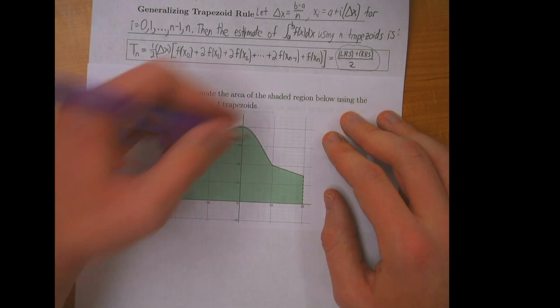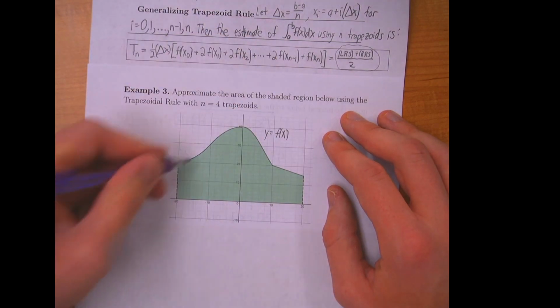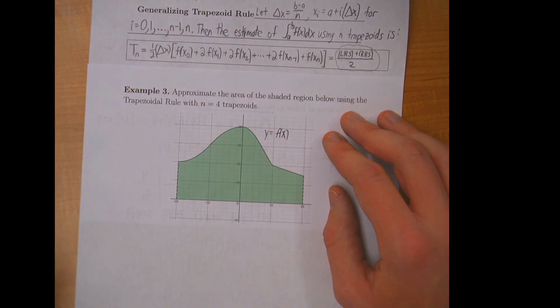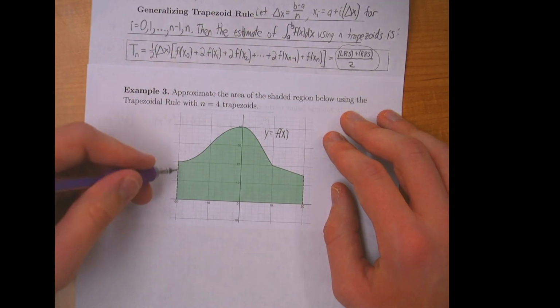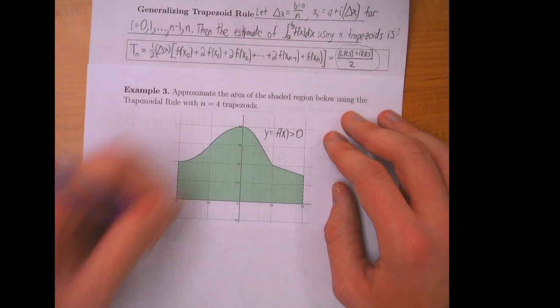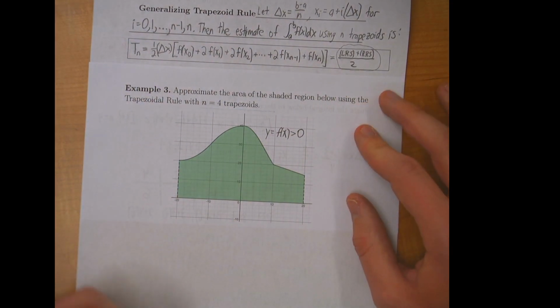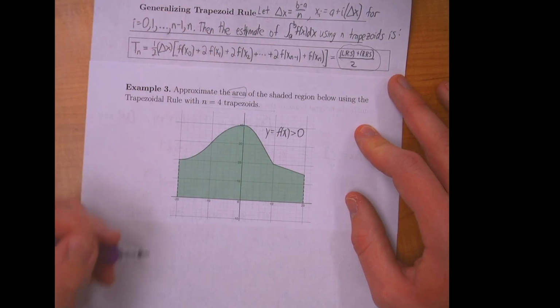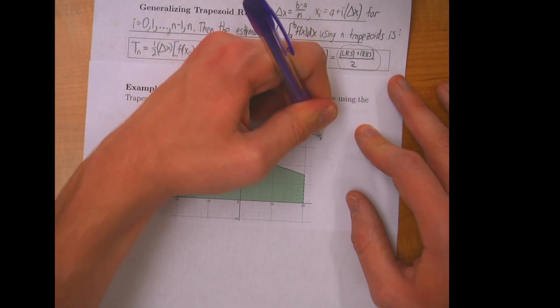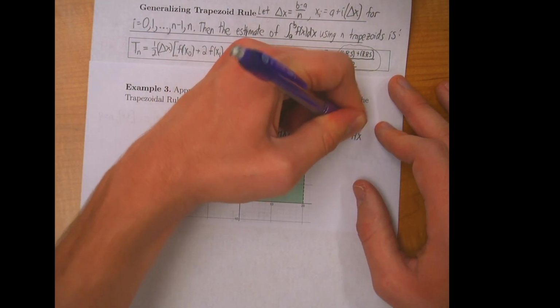So what you'll notice is that if we let y equal f of x be this curve right here, then since it's pretty clear to see that this graph is above the x-axis, that tells you that your function is positive. So that means the area of the shaded region you're looking for ends up corresponding exactly to the definite integral of f of x dx.